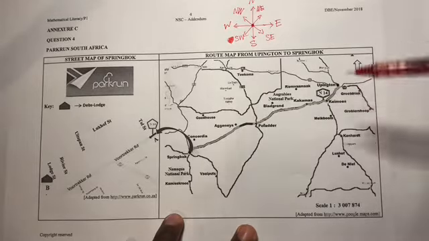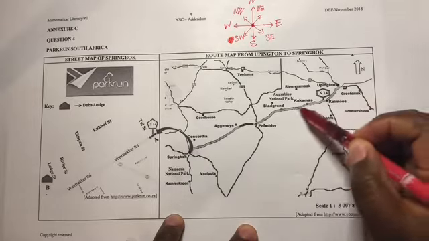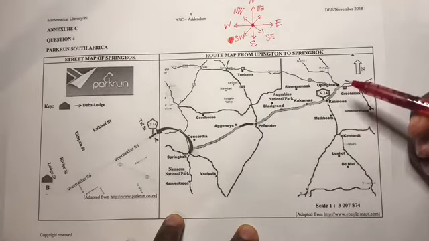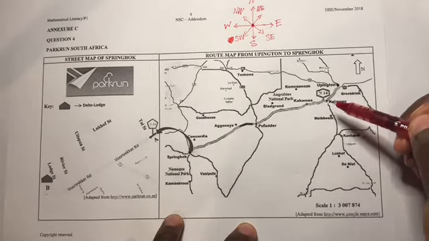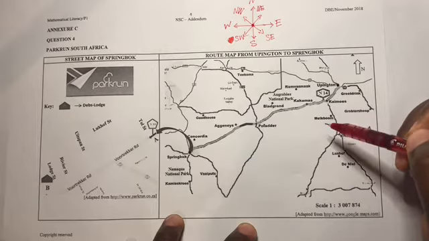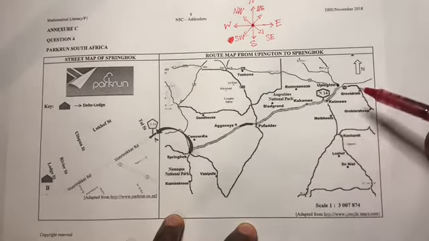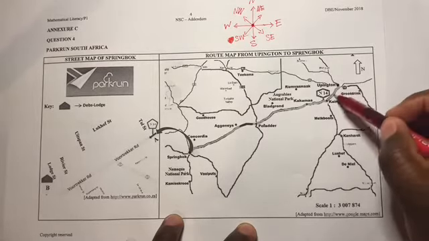Also remember, guys, along this route you have some towns. You can also have other things like farms, rivers, and it could be a lot of things. But for now, you just need to know that you've got the N14.